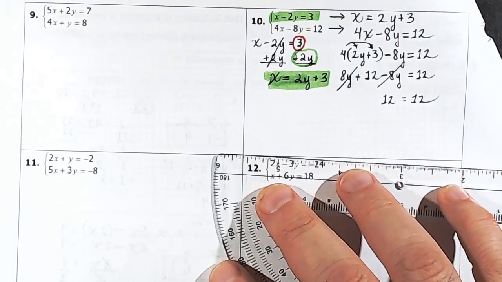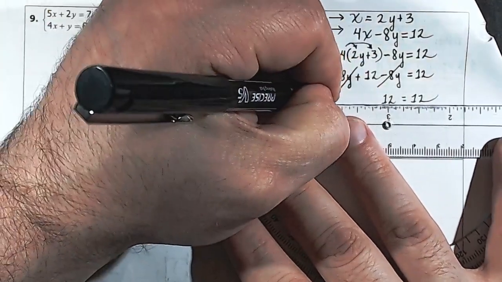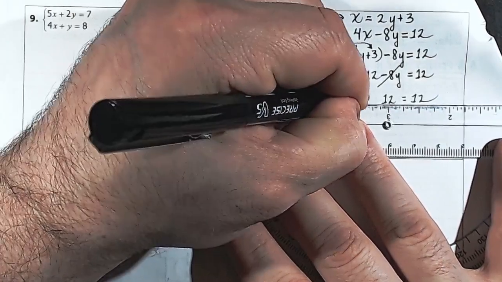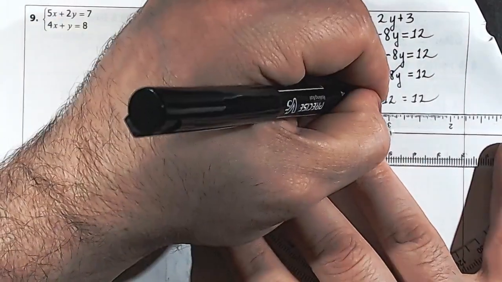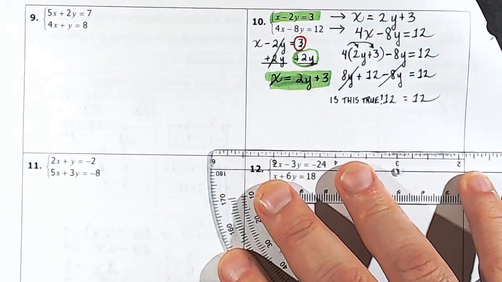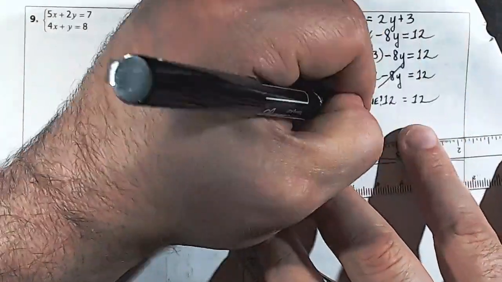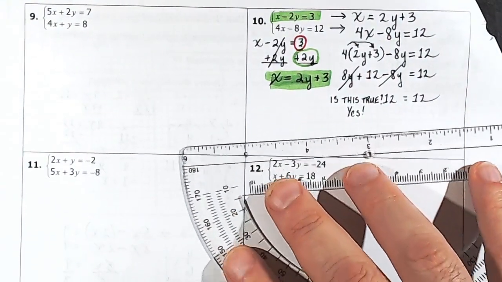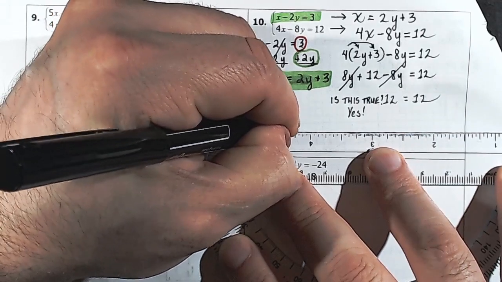Well, this is vexing. All right? This is concerning. This is weird. Here's the question you have to ask. Is this true? Is 12 equal to 12? All right? Remember, take yes for an answer. Yes, it is. Yes, it's true. So 12 equals 12. That means that there are infinite solutions.